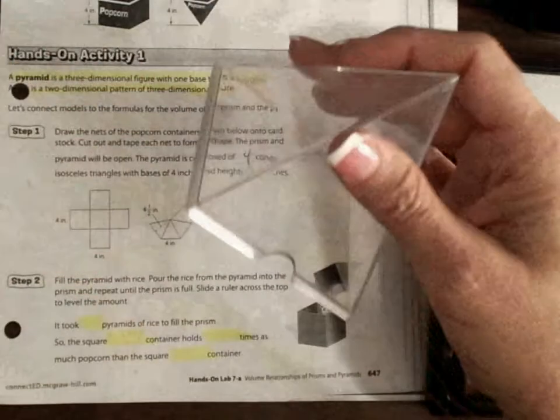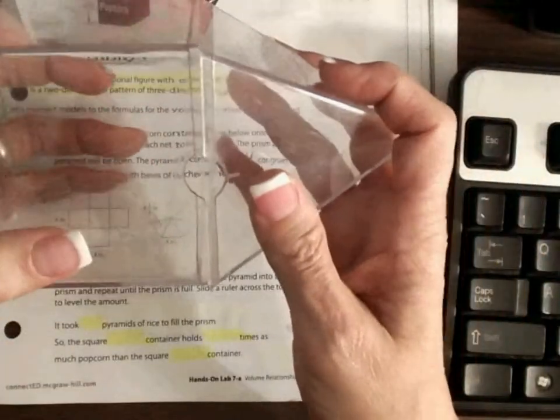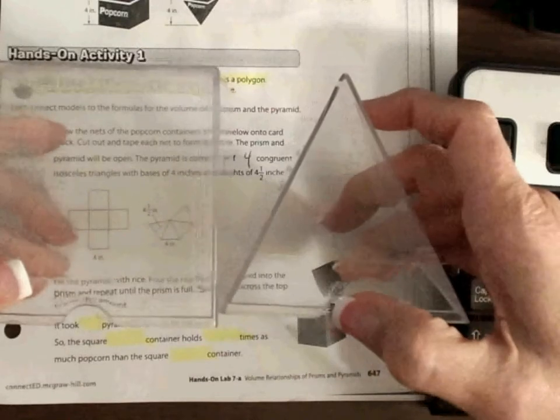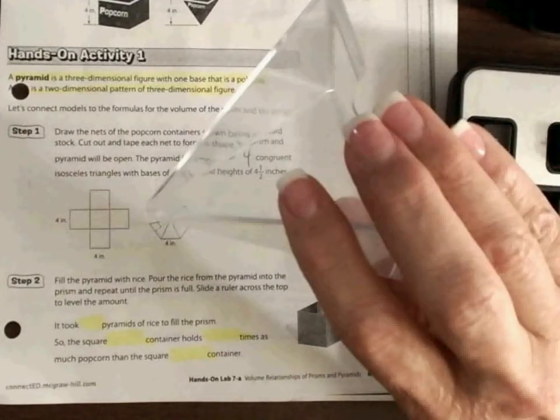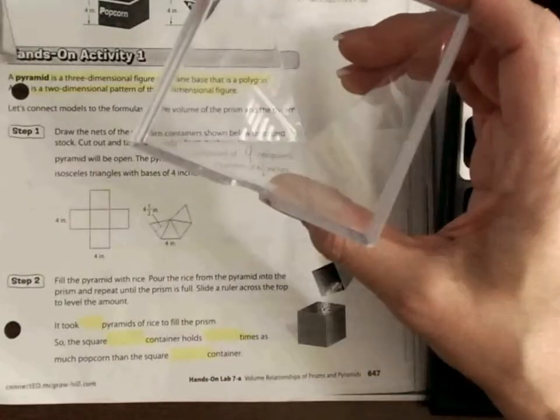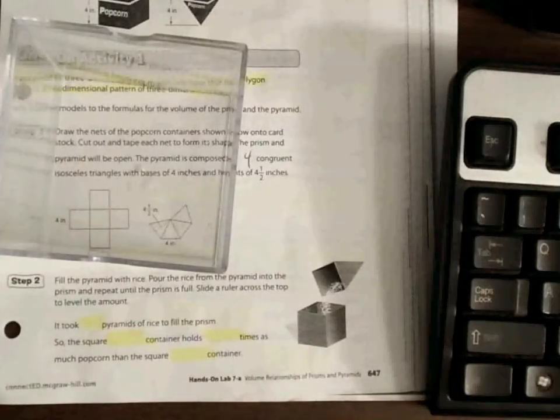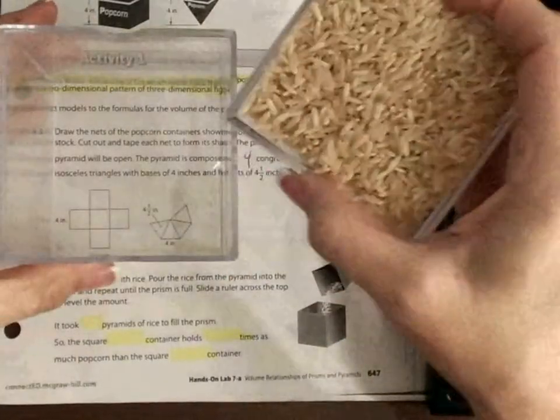If we put these bases together, you can see that these are the same size, and let's see if I can show that they are in fact the same height. We're going to fill our pyramid, and we're going to see how many of these it takes to fill up our prism. Okay, our pyramid is full, and then I'm going to pour it into our prism. We're not quite full yet. Looks like a little less than half.